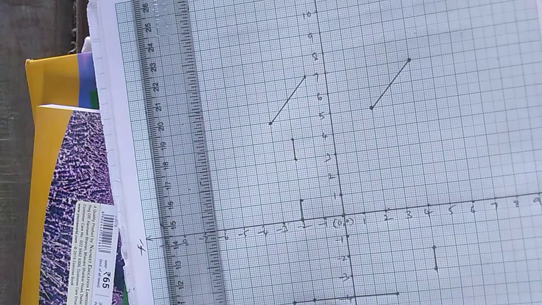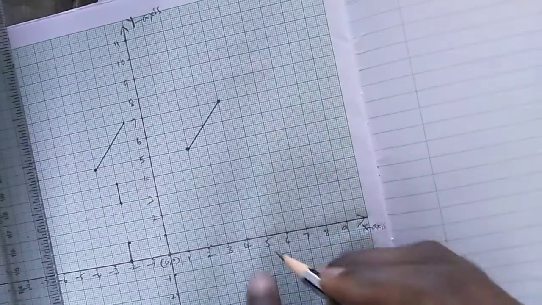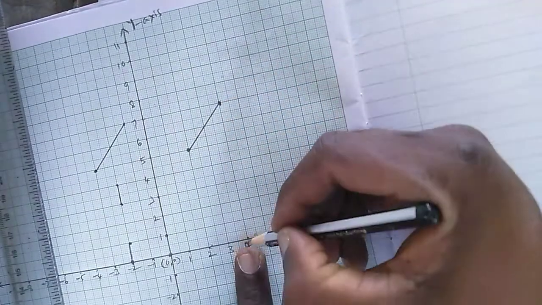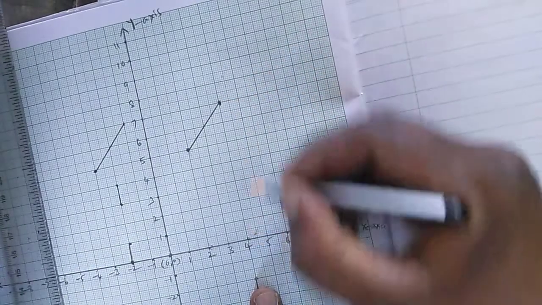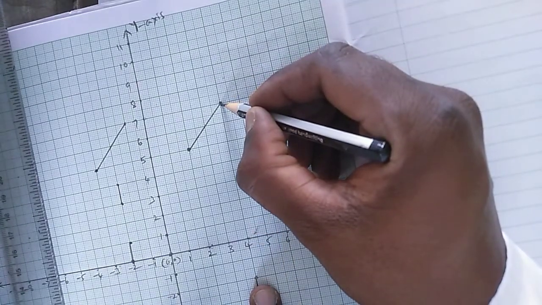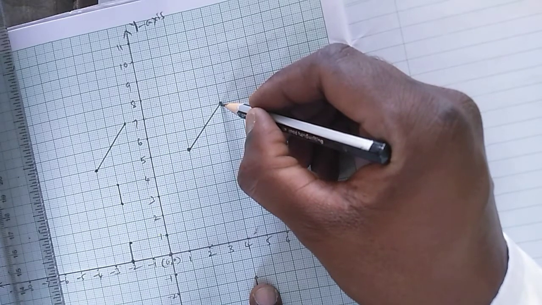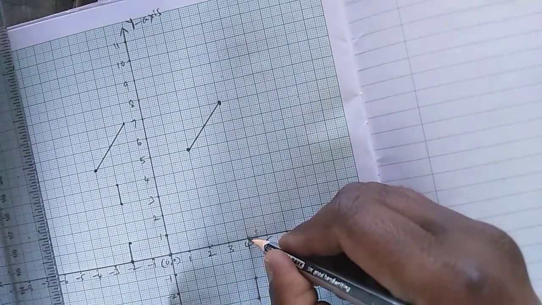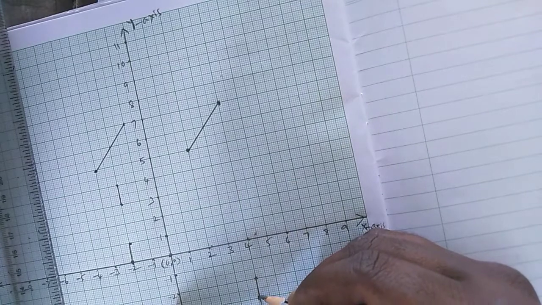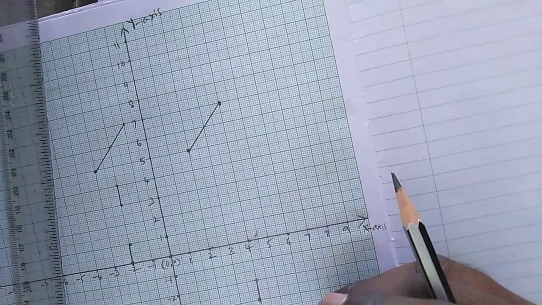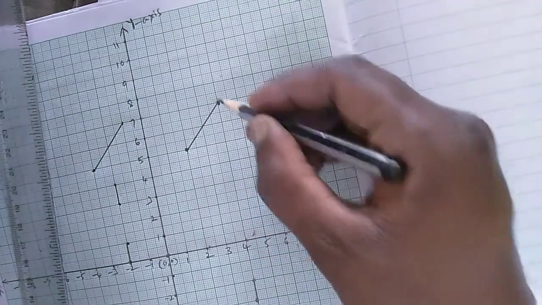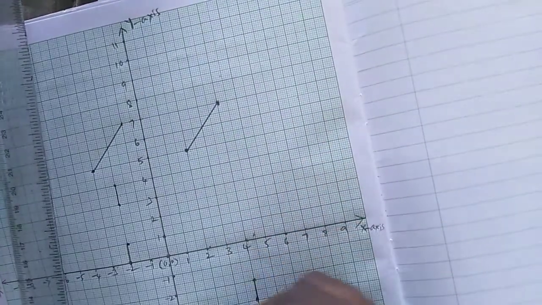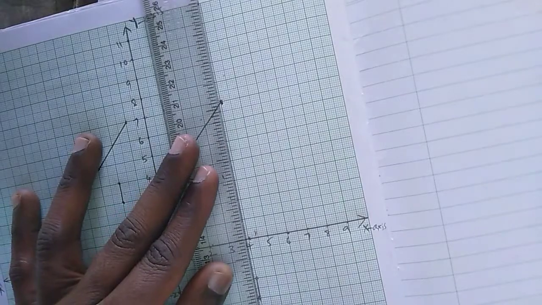Now eighth pair, 4 comma 7, both are positive. Here 4 and 7 here. So this is the point, 4 and 7, this is coinciding with the previous point. Next 4 comma minus 3, it is here. So that you have to join this. 4 comma 7 is this, 4 comma minus 3 is this. So we have to join this.